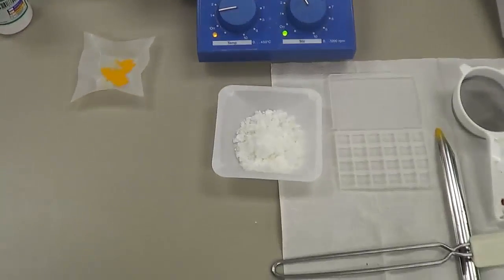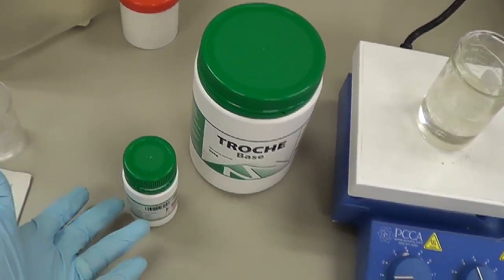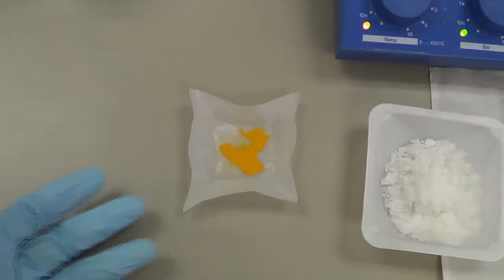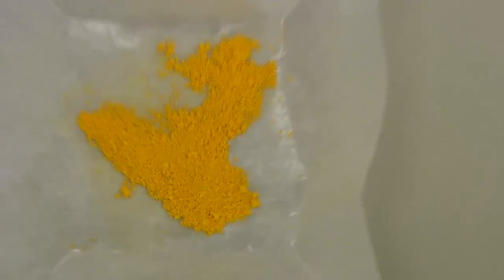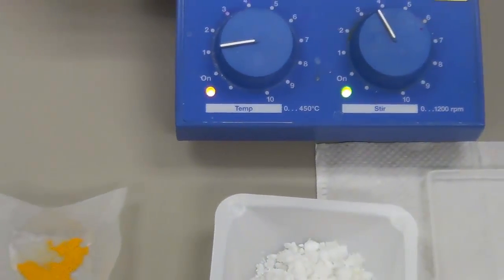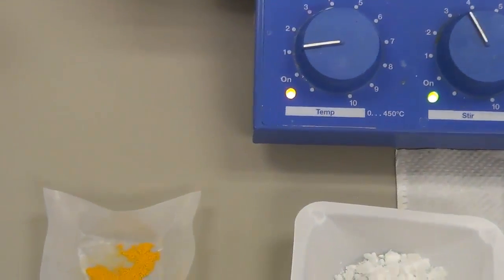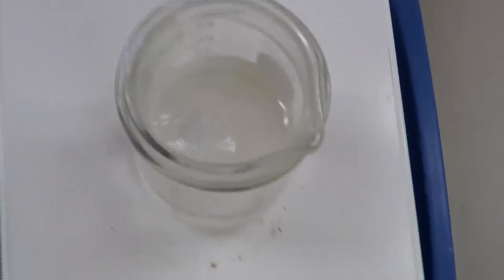What are the ingredients we can take today? One is the troche base and the other one is the active ingredient. The active ingredient which we have taken has particles that are not uniform in size. Can you see that the particles are not uniform in size here? If so, we have to triturate and sieve it directly. But the drug which we have taken is in very little quantity, so I would like to sieve the drug directly into my beaker.